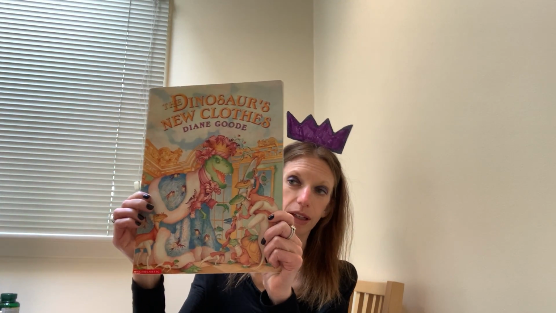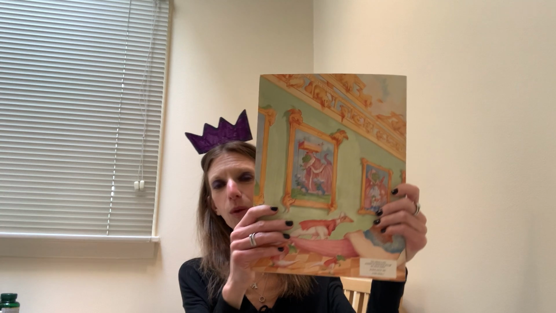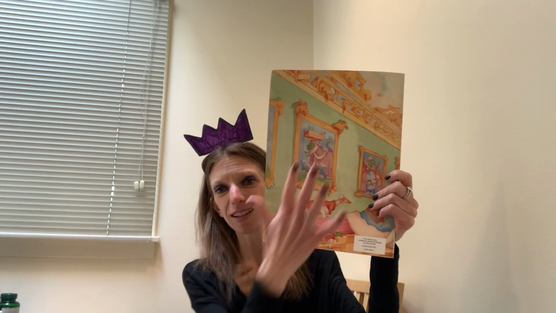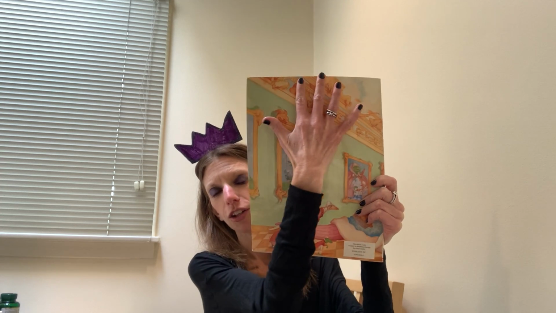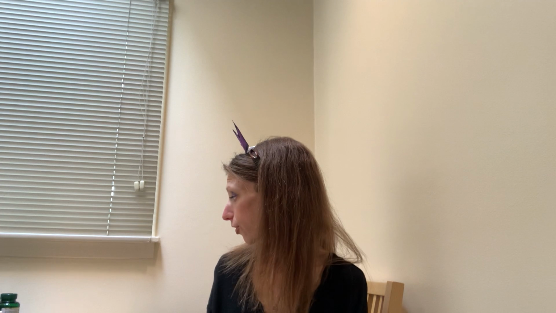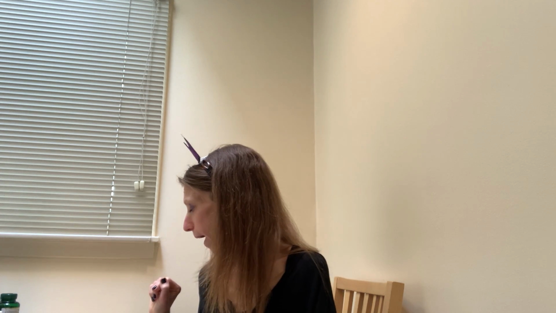What else can I pull out here? Oh, I know. I have a book. How can we measure this? Well, if we were to measure the length, I would say a decimeter, right? We could say 1, 2. So this book is about 2 decimeters. Let's see what else we can measure.